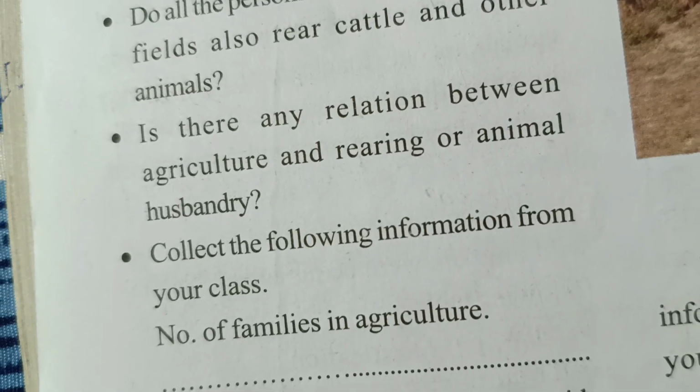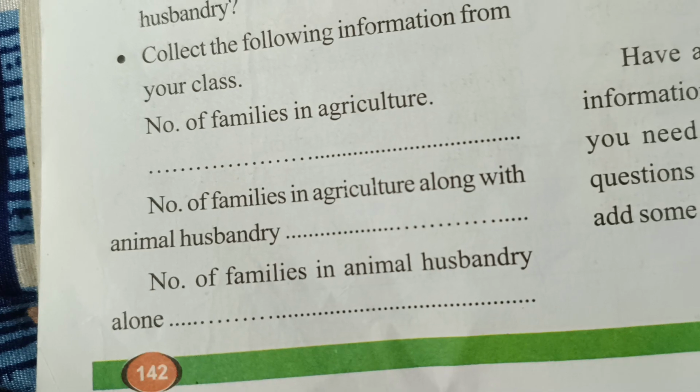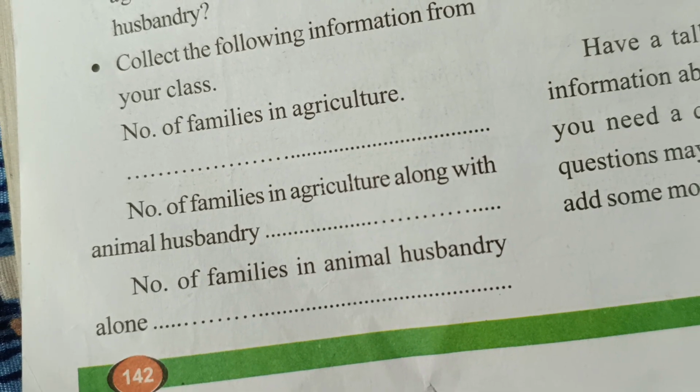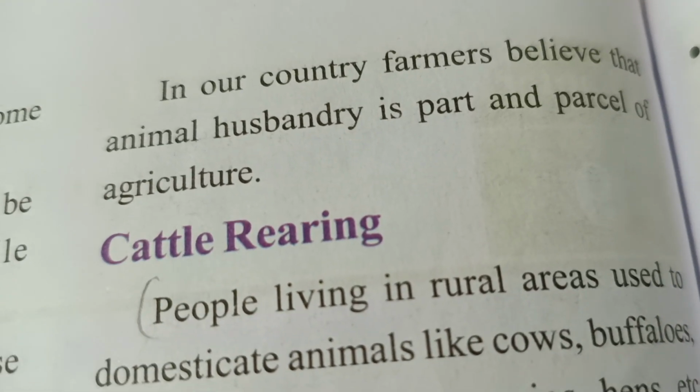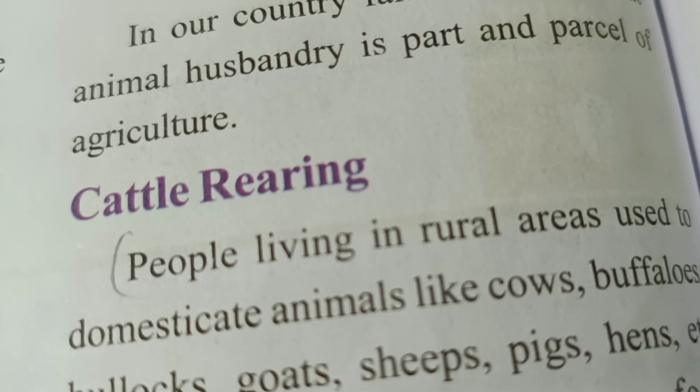Collect the following information from your class. Number of families in agriculture. Number of families in agriculture along with animal husbandry. Number of families in animal husbandry alone. In our country, the farmers believe animal husbandry is a part and parcel of agriculture.